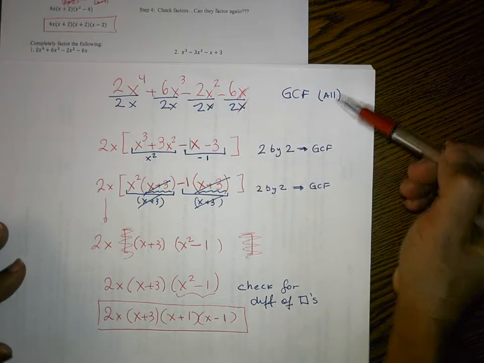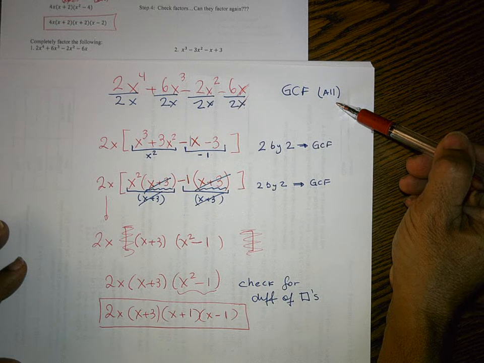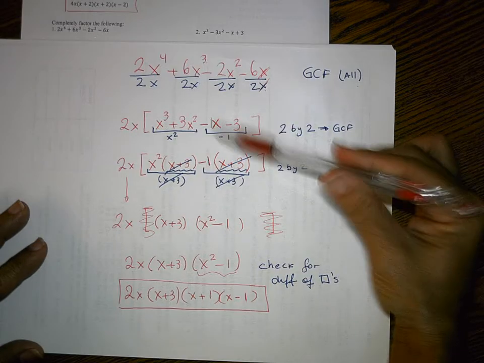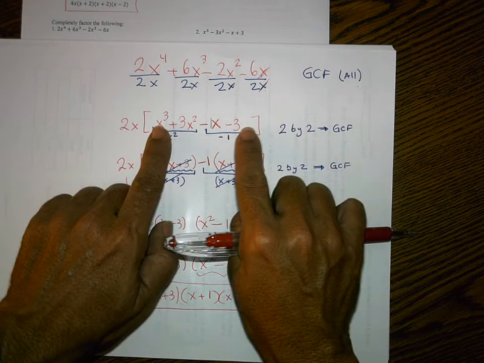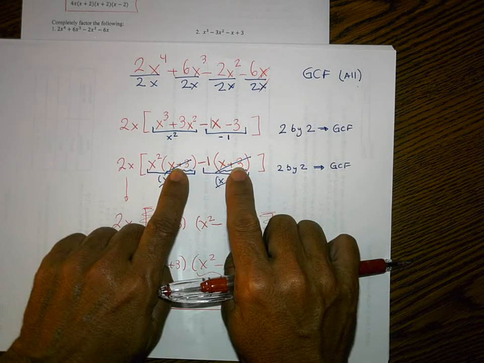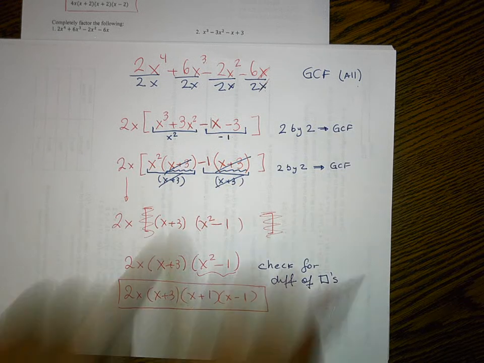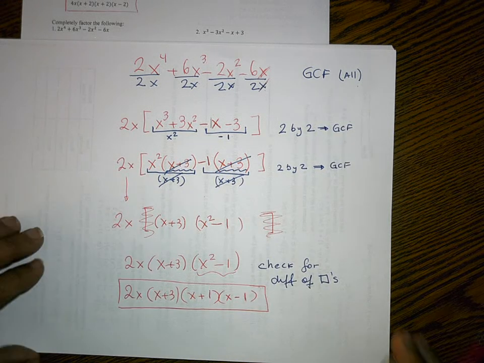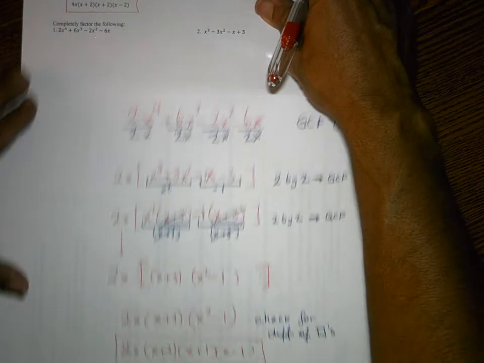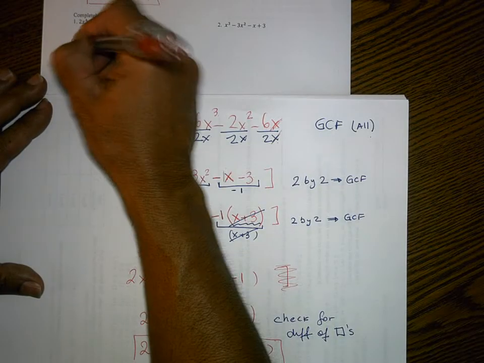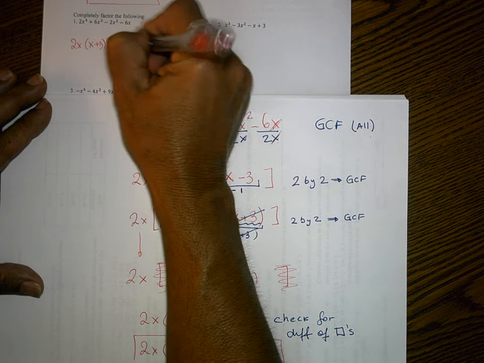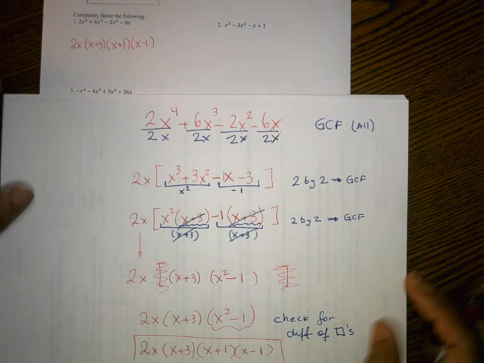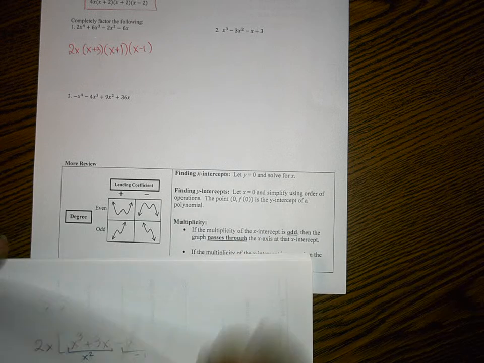The steps are to look for an overall GCF, and then group them 2 by 2s, because right now they don't have anything in common, but if you group them 2 by 2s, you get to see that there's a binomial in common. Then you factor out that binomial, and you factor one more time. So our answer for number 1 is 2x times the quantity x plus 3, x plus 1, and x minus 1. Okay. Let's do another one, just to make sure we understand it.